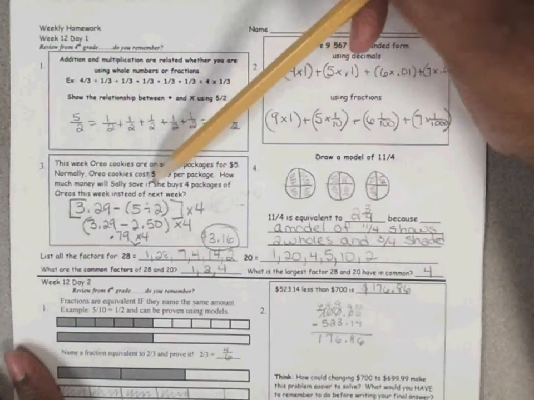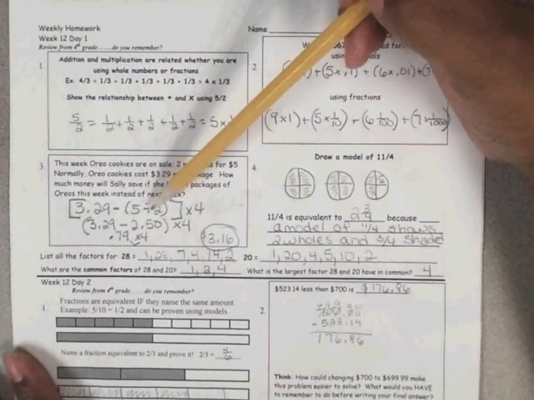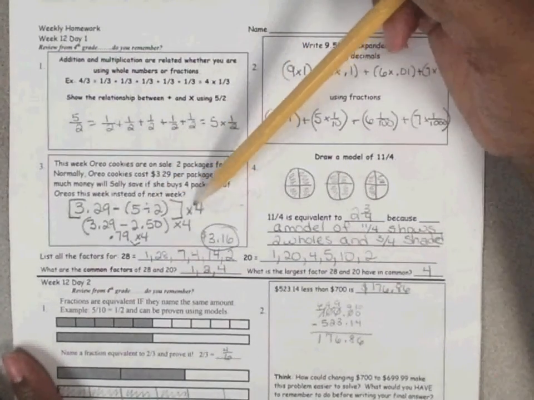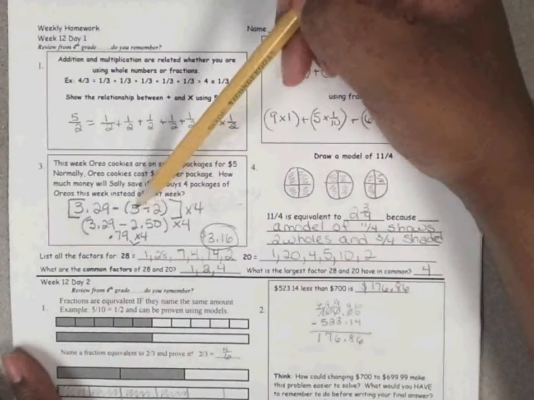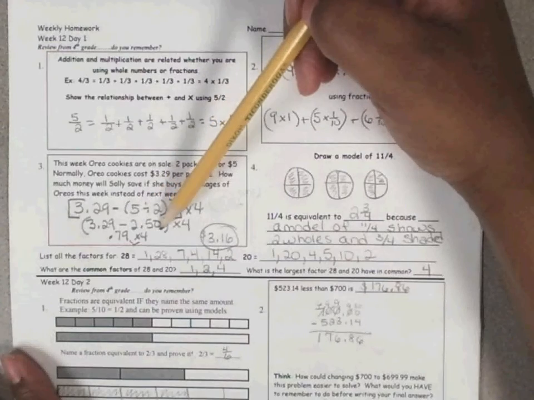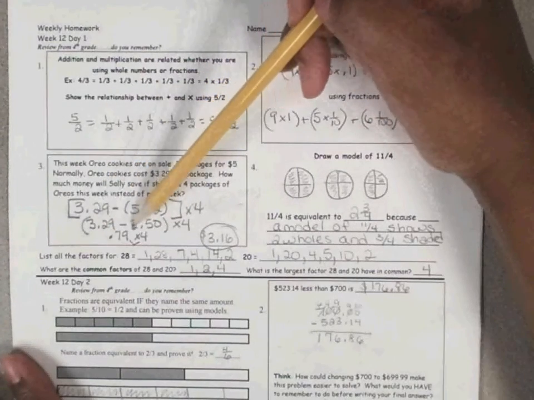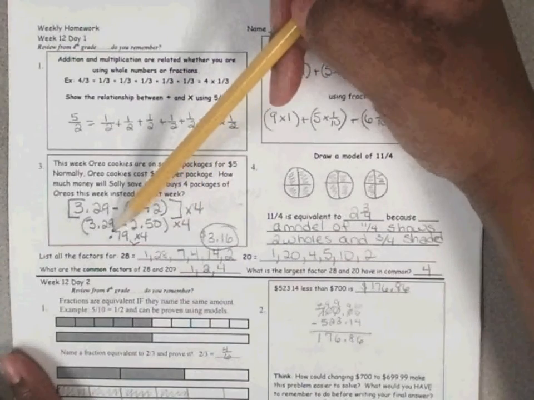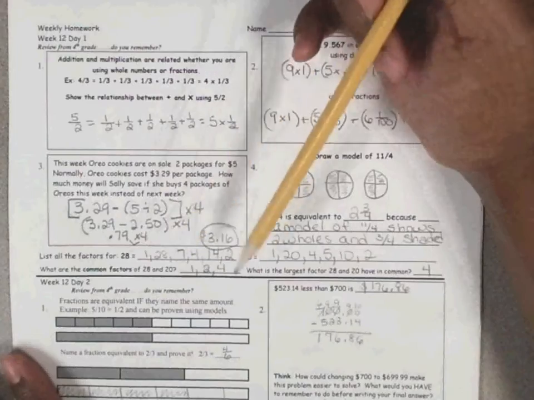Now, how much money will she save if she buys 4 packages? Once I figure out my cost savings per package, I'm going to multiply it times 4 since I'm buying 4 packages. If I divide 5 by 2, I get $2.50. Then I subtract $2.50 from $3.29, and I get 79 cents. If I multiply 79 cents times 4, I get a savings of $3.16.